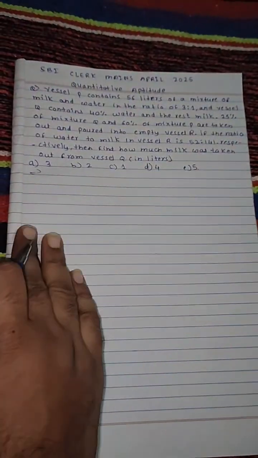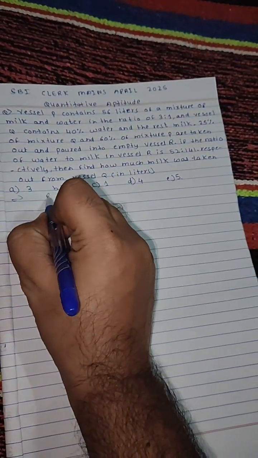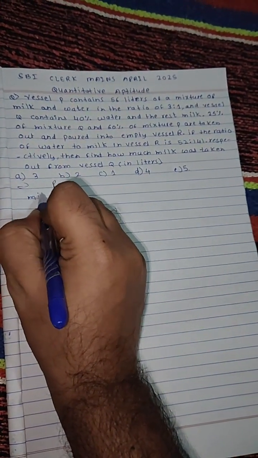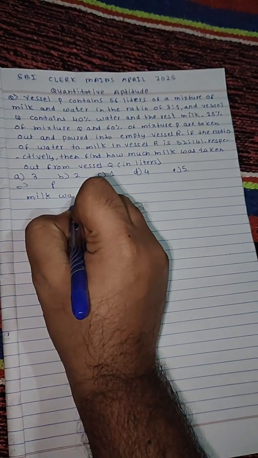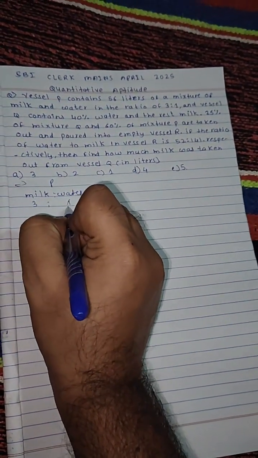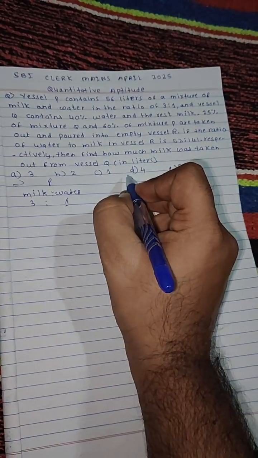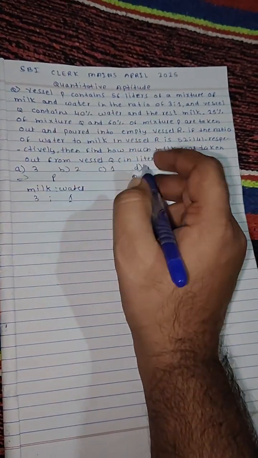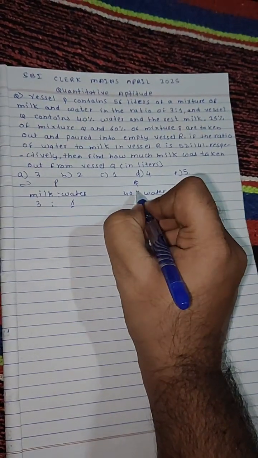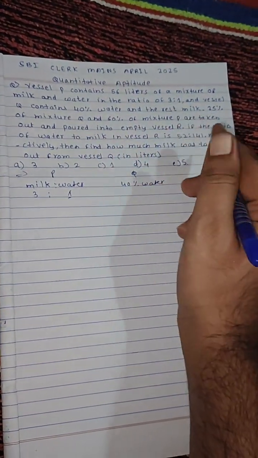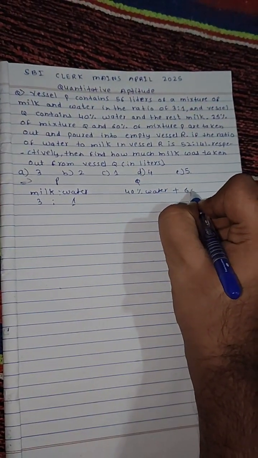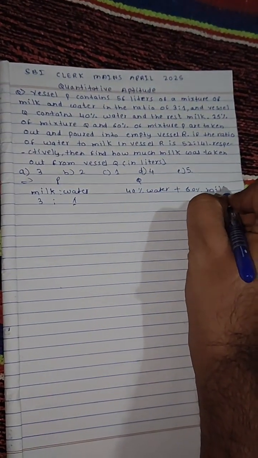So I will just restate the question. There is one vessel P, in which the ratio of milk to water is 3 is to 1, and there is one more vessel Q. In that, 40% is water and the rest is milk, meaning the total is 100, so 40% water means 60% will be milk.